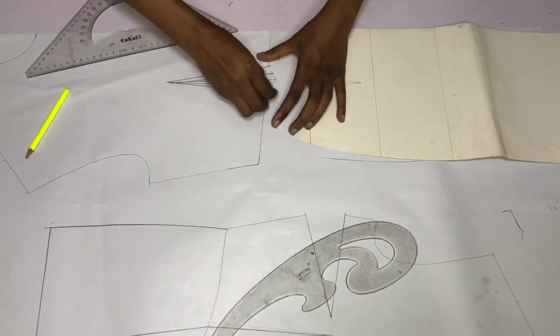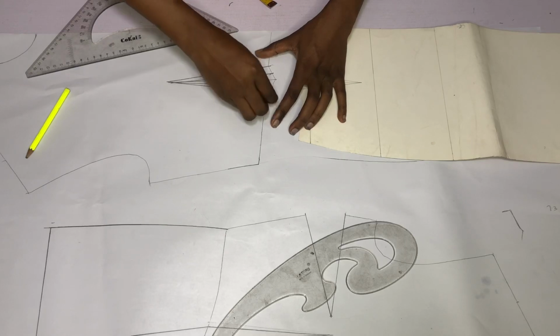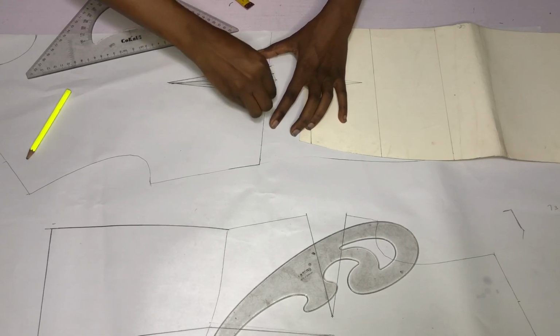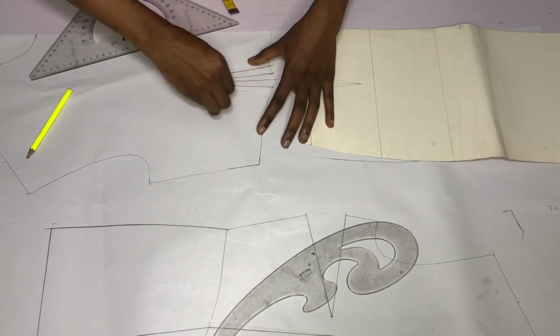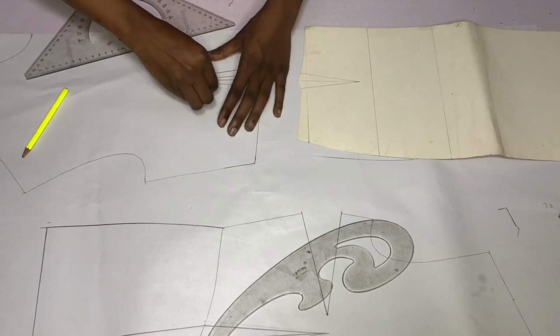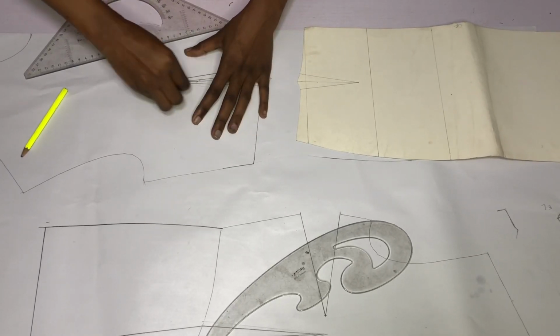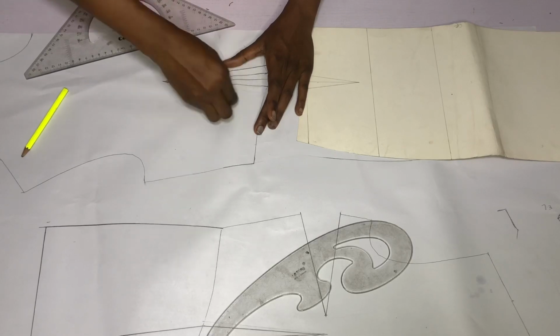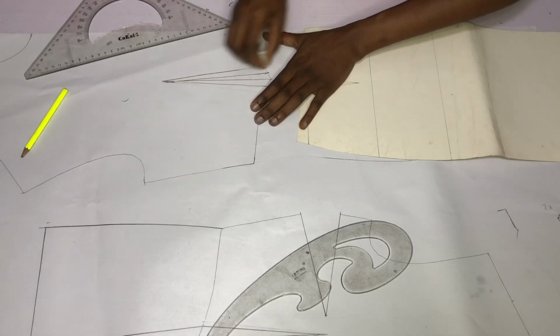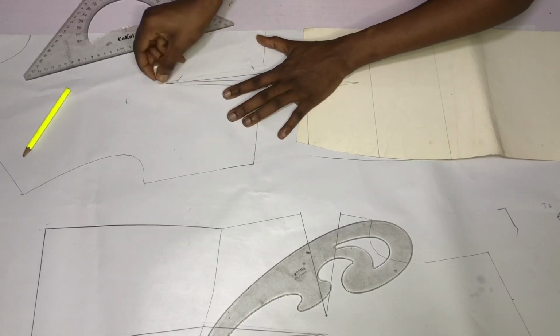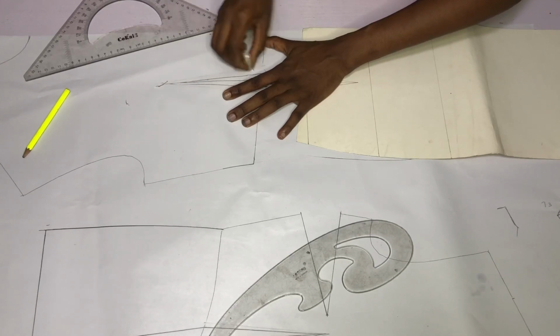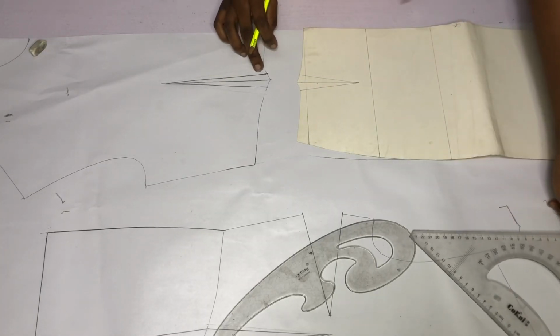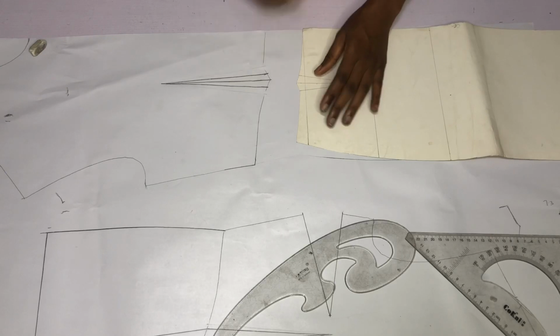So that means this outer dart, this previous dart, no longer exists on my bodice pattern. So now I have a brand new dart on my waist.